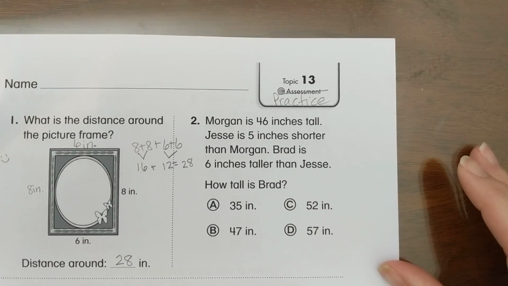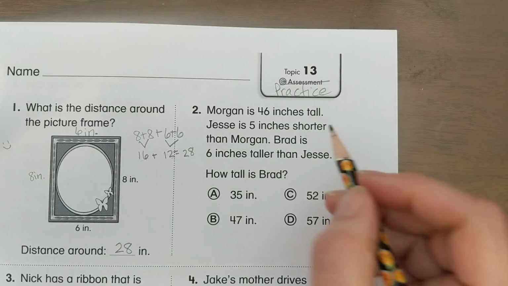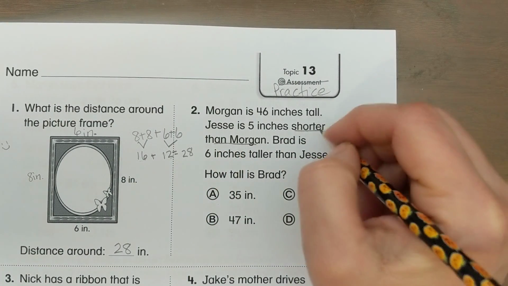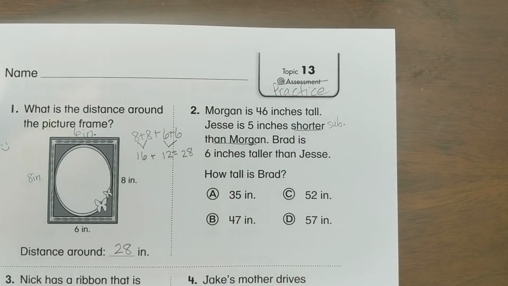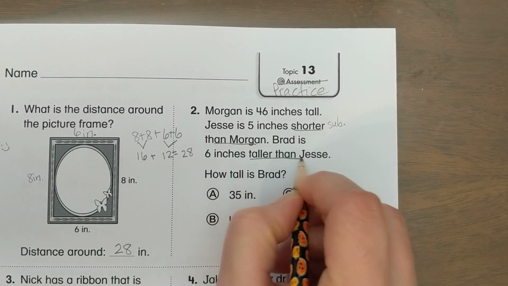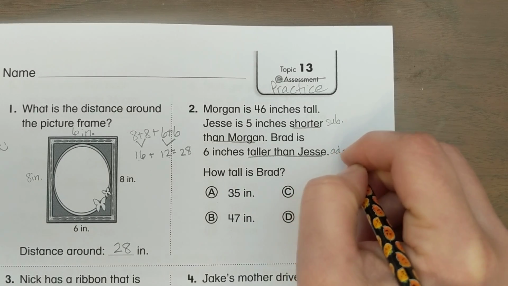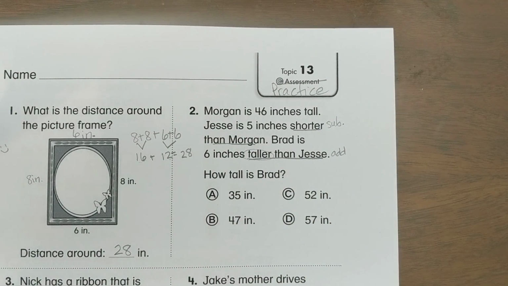Okay, number 2. Morgan is 46 inches tall. Jesse is 5 inches shorter than Morgan. So are we adding or subtracting here? We're going to be subtracting to figure out Jesse's number. Brad is 6 inches taller than Jesse. Are we adding or subtracting if he's taller than her? Okay, this means we're going to have to add his number to figure it out. Okay, he's taller, so he's going to be bigger. Okay, how tall is Brad?